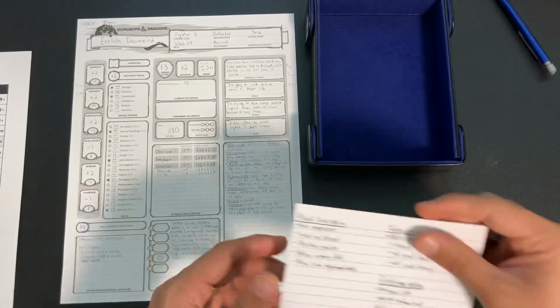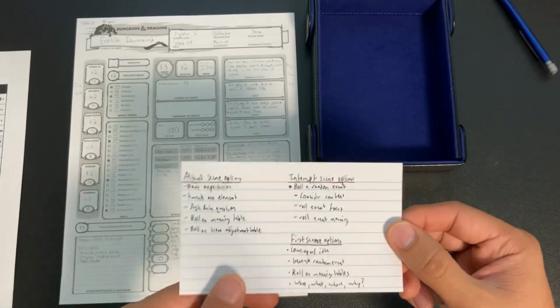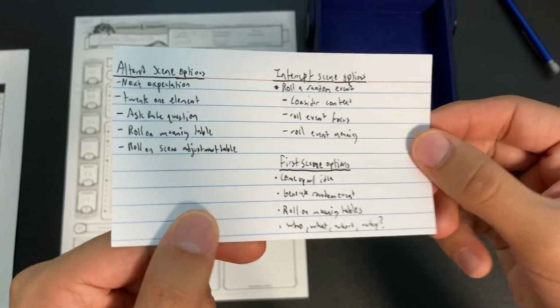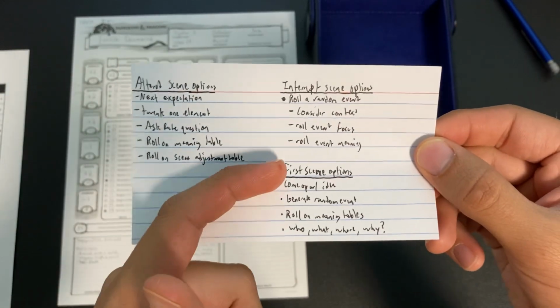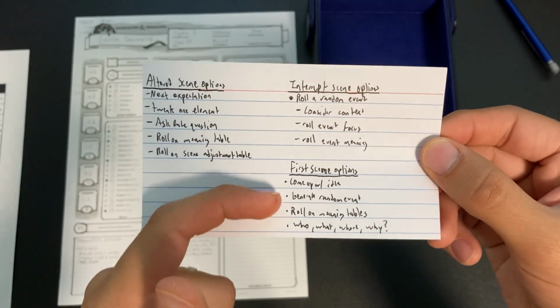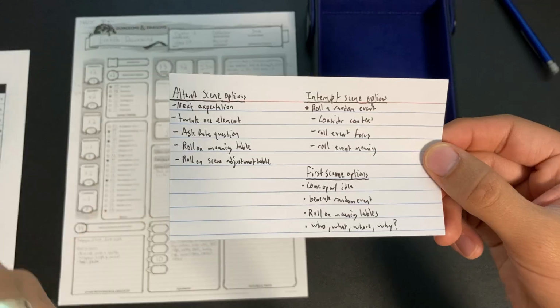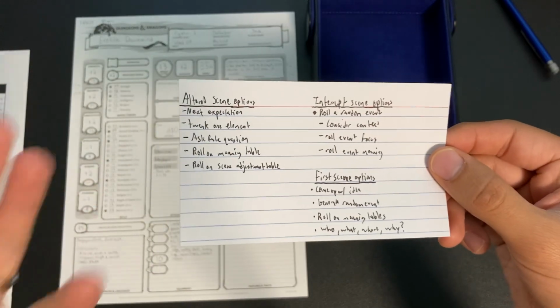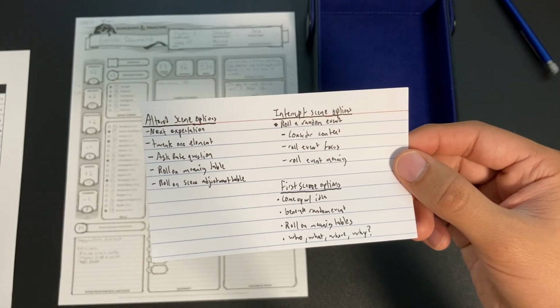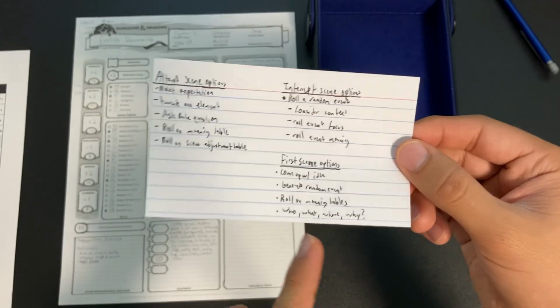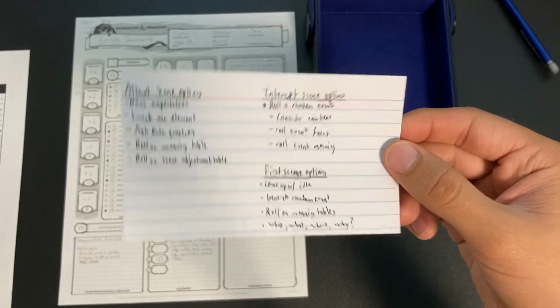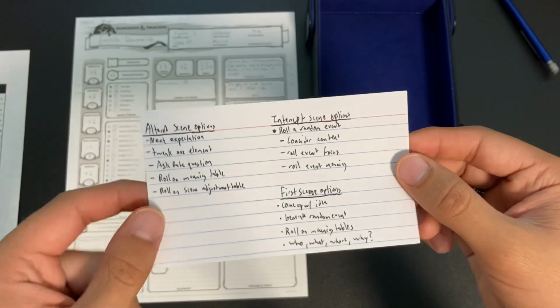I'll do one more thing and just go over some notes I wrote of how to come up with first scenes. Your very first scene is: 1, come up with an idea. 2, generate random events, just like you would with the step 1 I showed on the other page. Rolling on meaning tables in the book can be helpful. And also ask who, what, where, and why. That's a good way to generate the first scene of an adventure.